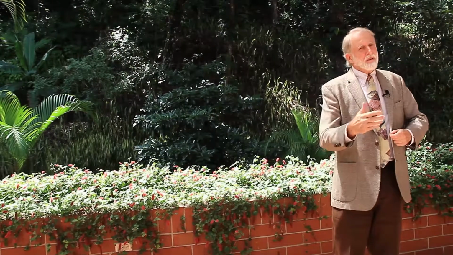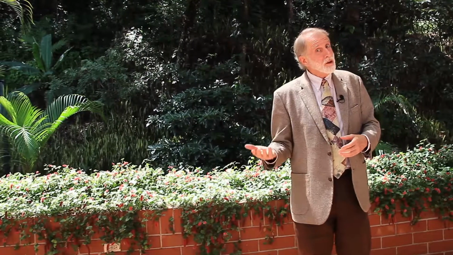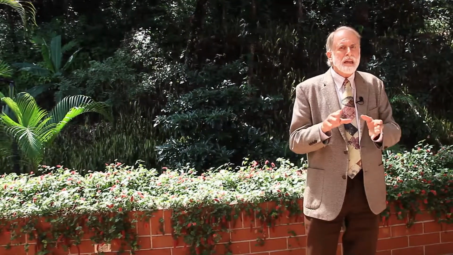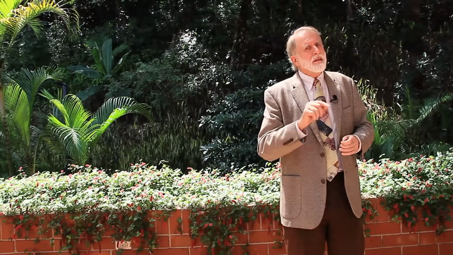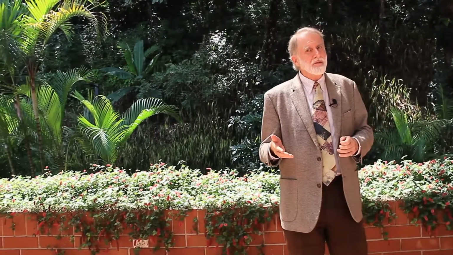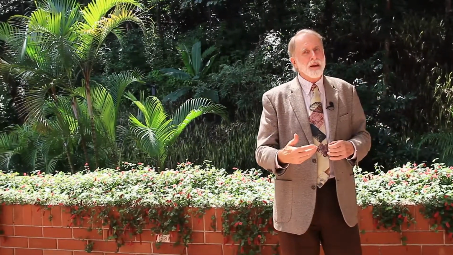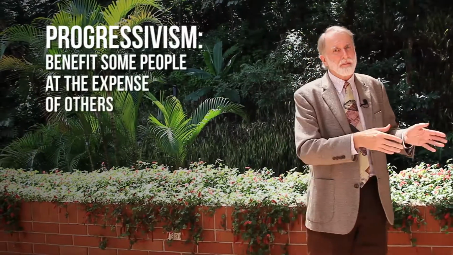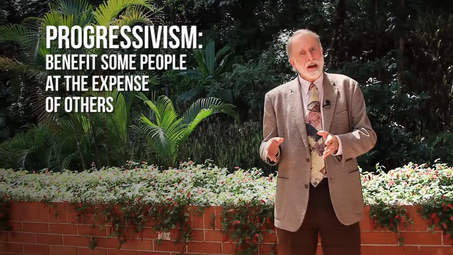Now, I don't really want to get into a debate about whether the robber barons were doing good things or bad things. The key point in thinking about the progressive ideology is that, moving away from protecting individual rights, this progressive ideology explicitly says that one role of government is to benefit some people at the expense of others.